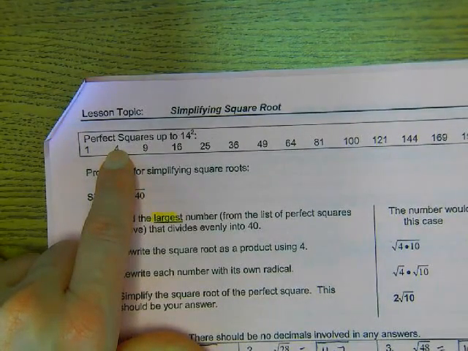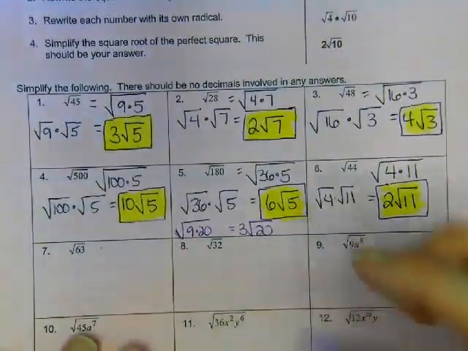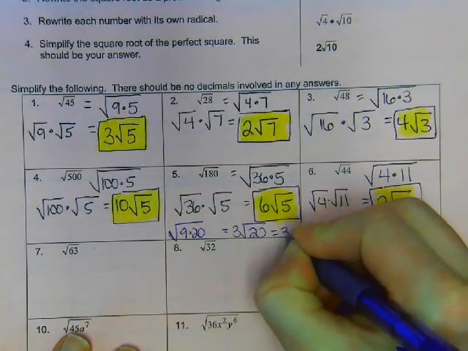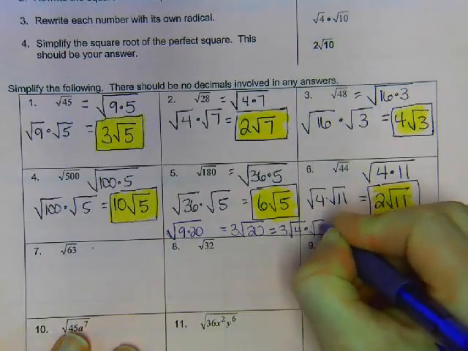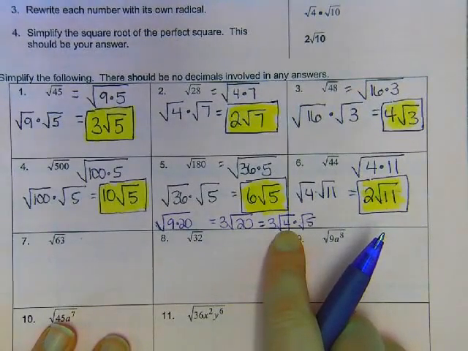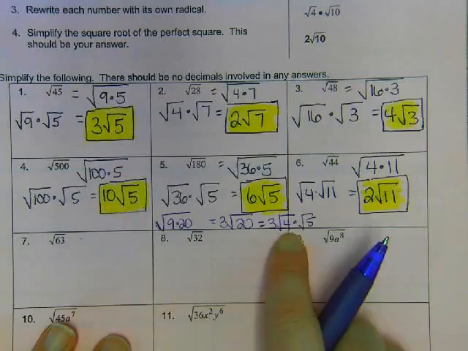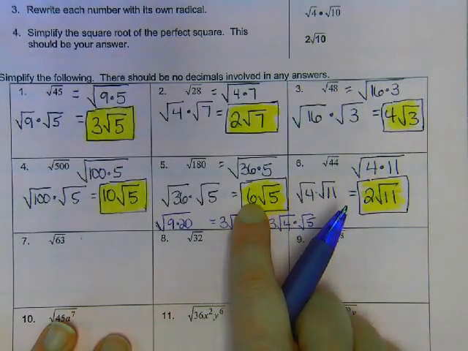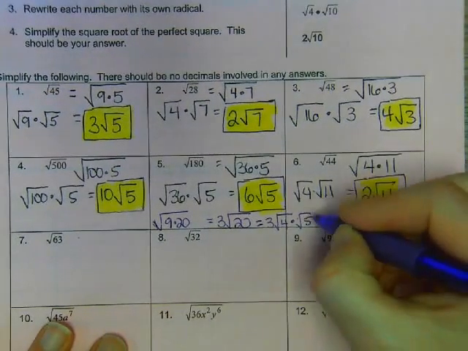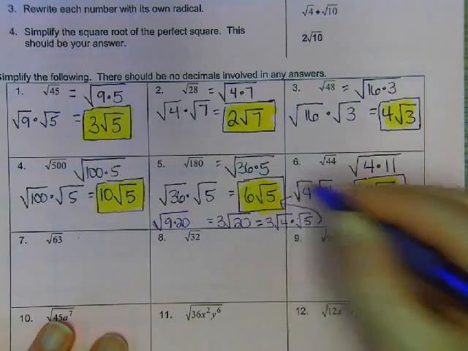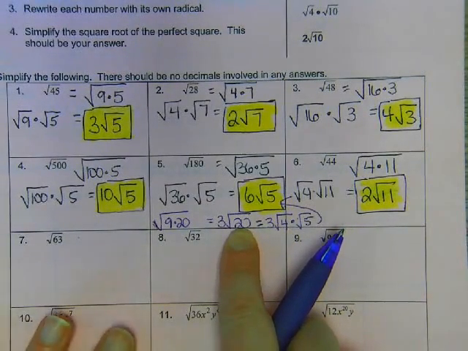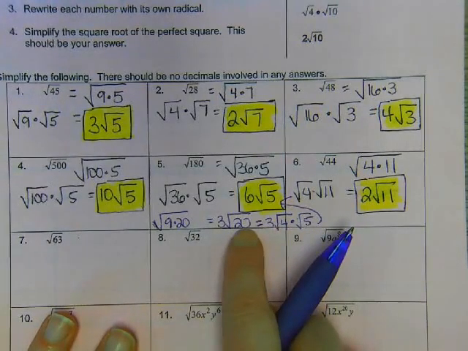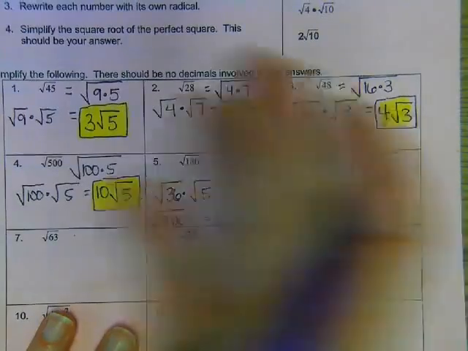So if I did this, I have 3 times root 4 times root 5. Isn't root 4 2? And 3 times 2 is 6. Hey, you get the same thing, 6 root 5. So if you forget to take the perfect square out, you'll have another opportunity to take it out. That's going to work for all of them. If you check underneath the radical and there's still a perfect square, then take another one out. Either way, it reduces to that. Okay.